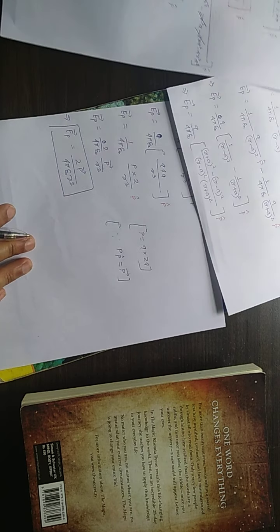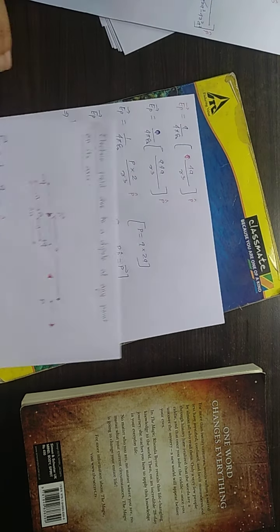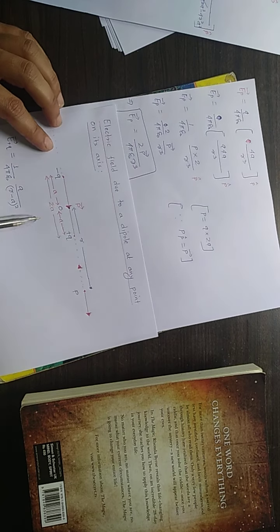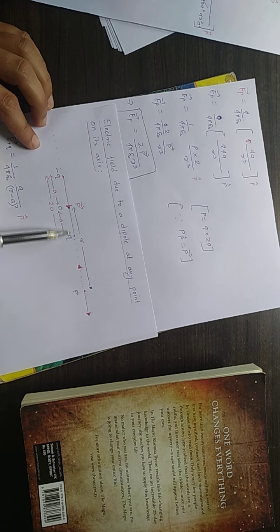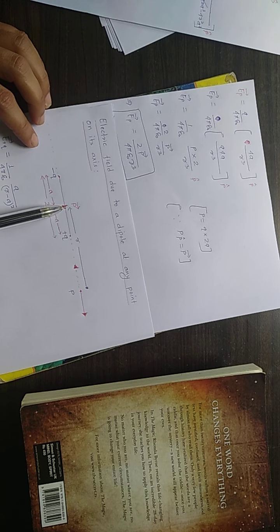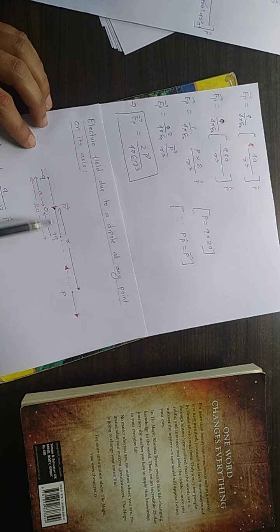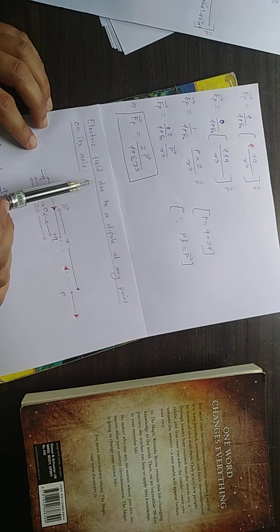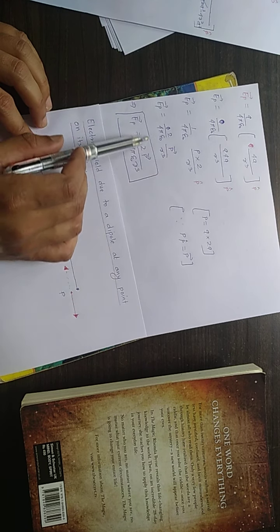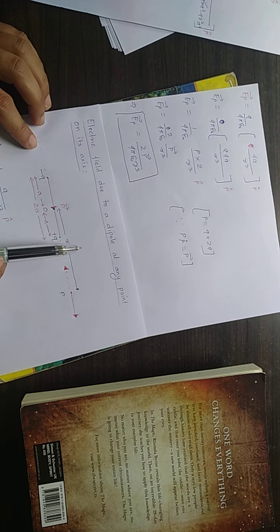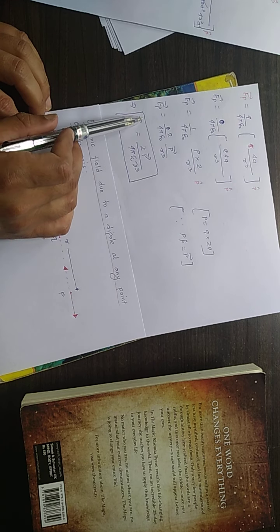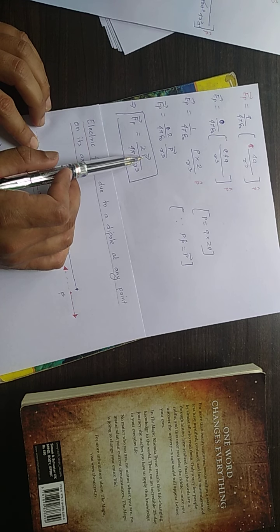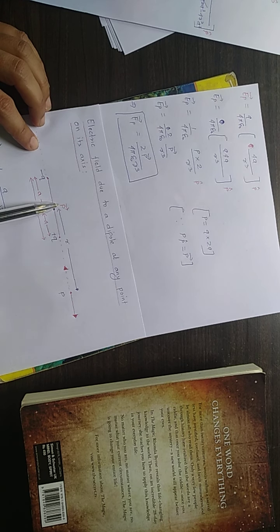So this is your electric field, the value of the electric field at any point on the axis of a dipole. Any point. If this point is here, then even the relation of the electric field will not change. At this point also, the direction of the electric field will be towards the direction of the dipole moment vector.